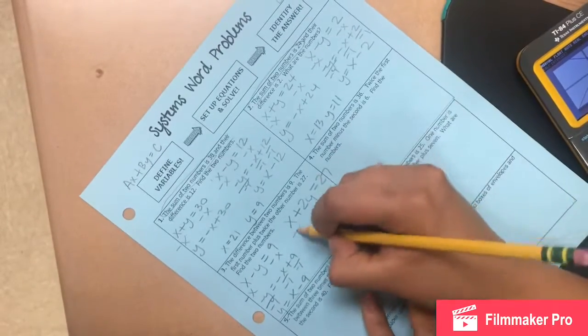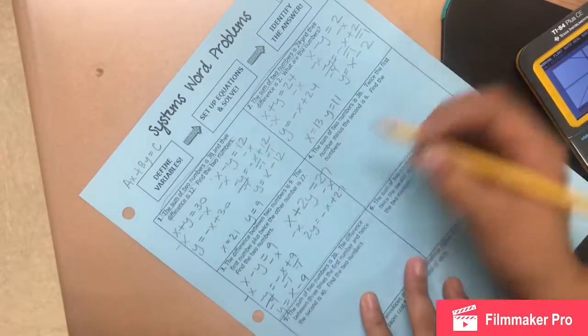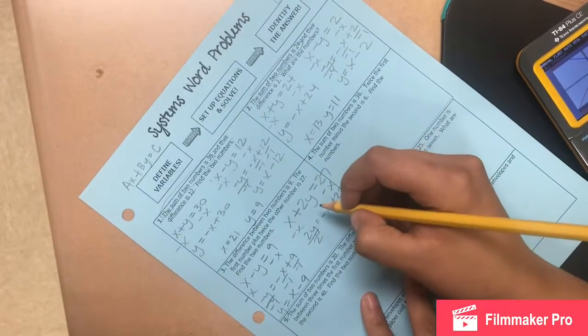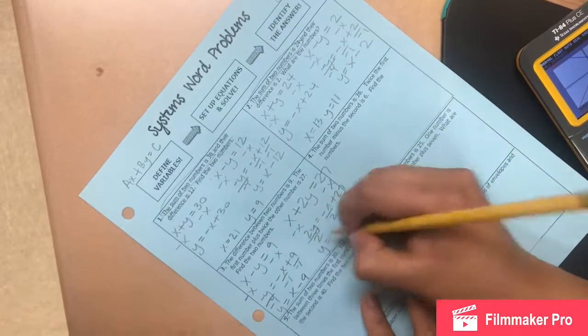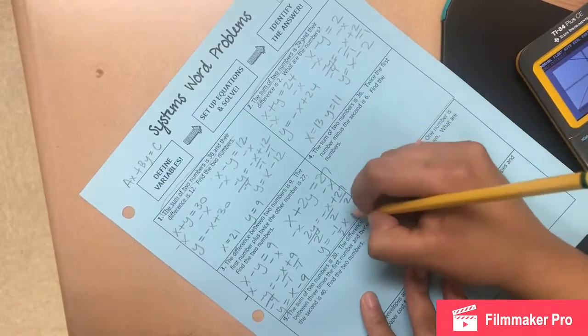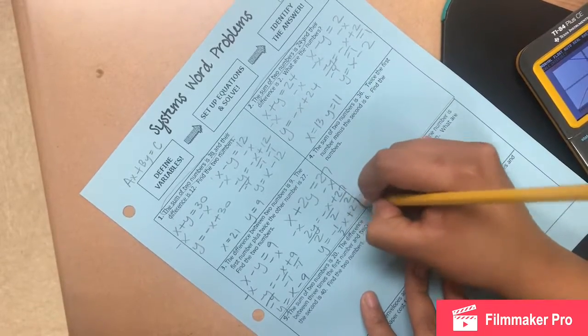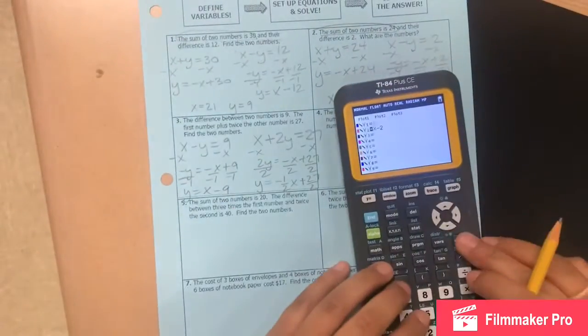On this side, I'm going to subtract x. So 2y equals negative x plus 27. I'm going to divide by 2. This does not come out to be a pretty number, but we're going to keep it. So y equals negative 1/2 x, and 27 over 2 does not simplify, so it's just going to be 27 over 2. Totally fine if we have fractions, so let's type this in.